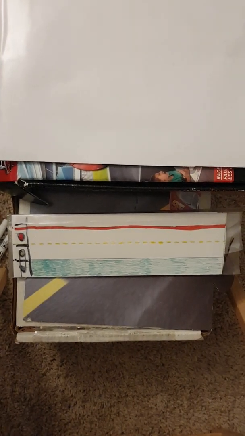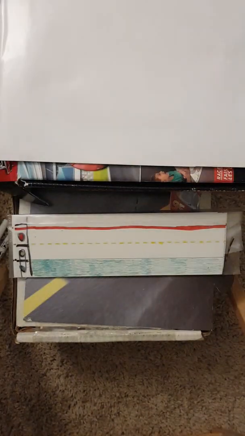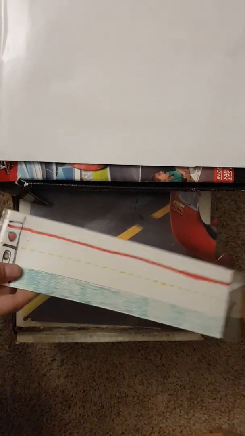Hello guys, today we're going to talk about placement of the letters. So if you have your paper that looks like this or your paper that looks like this, perfect. Today I'm just going to practice on this sentence strip right here.